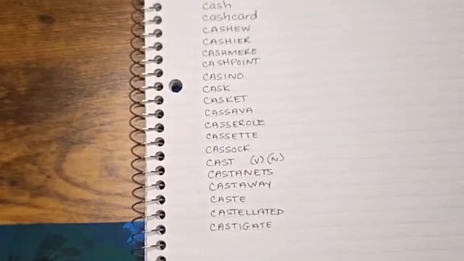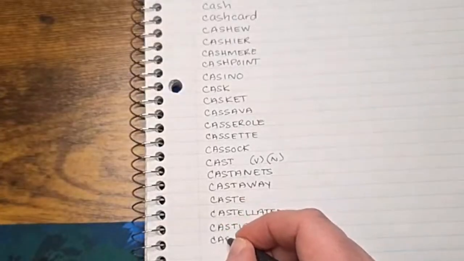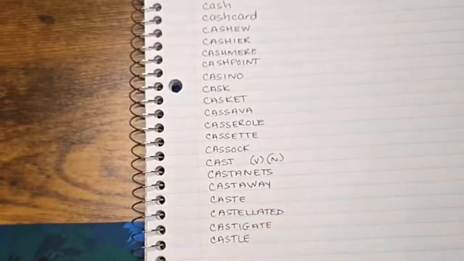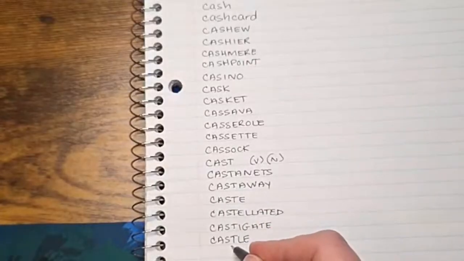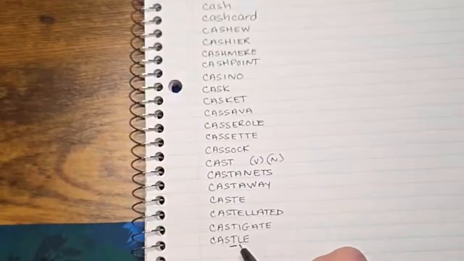Sorry, I'll try to keep the writing straight. All right, we've got to turn the page here. And of course, we have the word castle. So that T is silent. Castle.